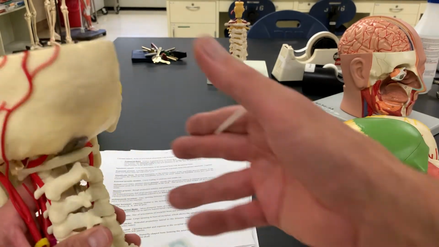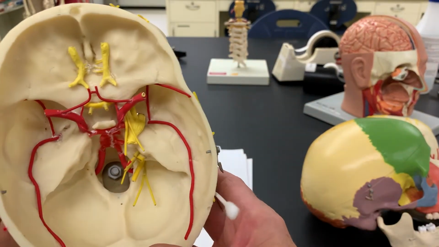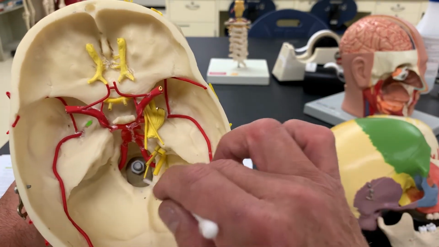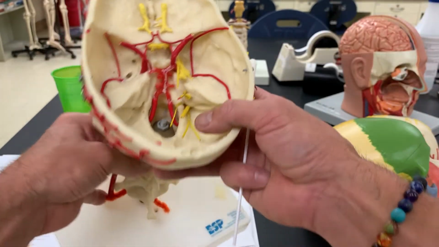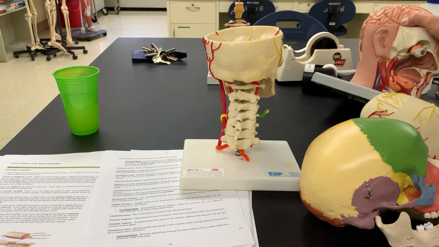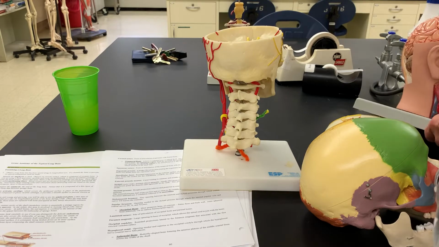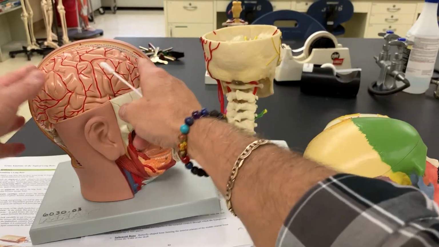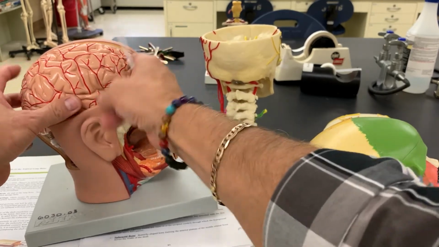So I'm wondering if maybe not. So there's the foramen magnum from superior to inferior. This is where your spinal cord would come up. Sorry, there's another anatomy class going on right now, so some of the models are gone, so I couldn't get them all.